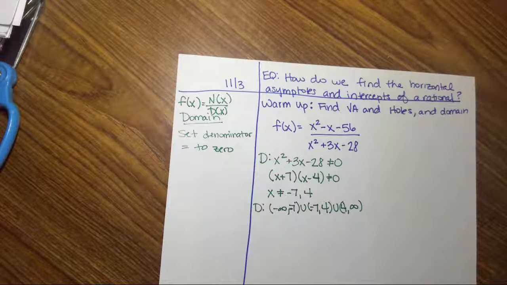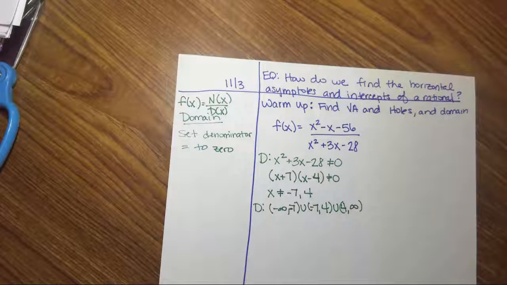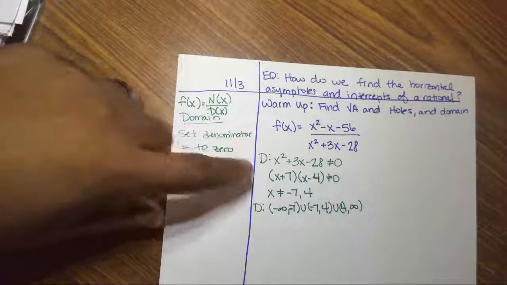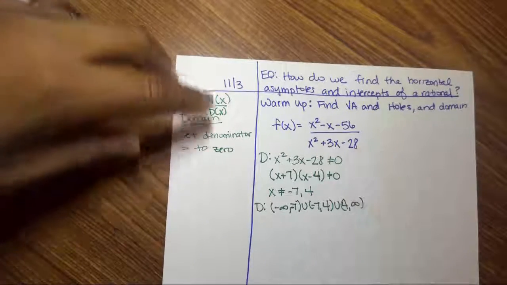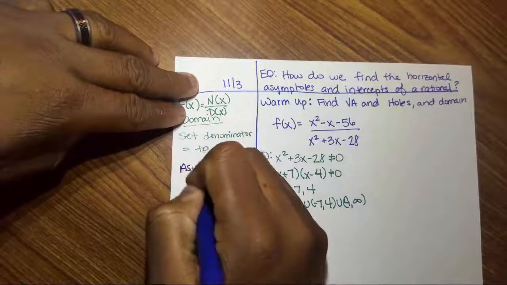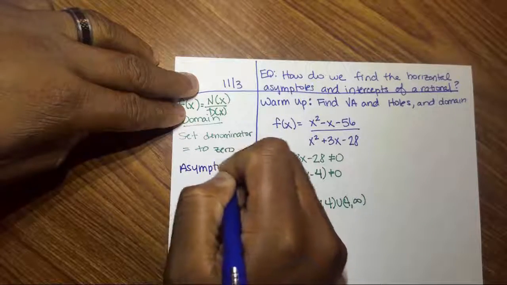Now, in order to find the vertical asymptotes, how do we find vertical asymptotes? What do we do to find a vertical asymptote? Let's talk about what an asymptote is. Let's start there. What is an asymptote? It's an imaginary line that the function never touches, right?